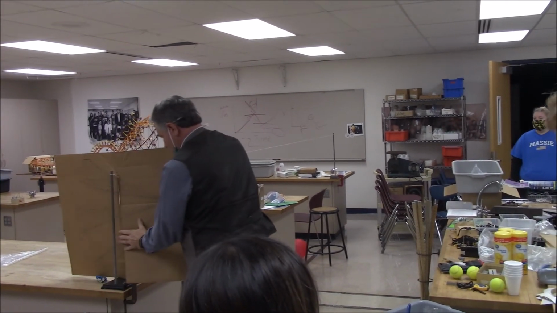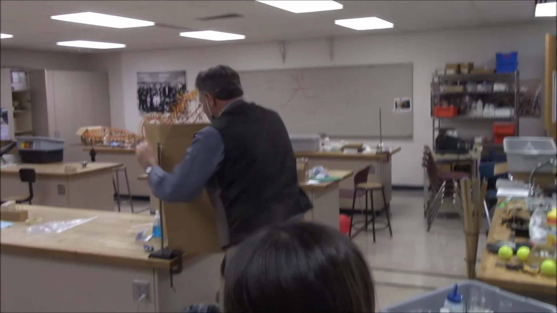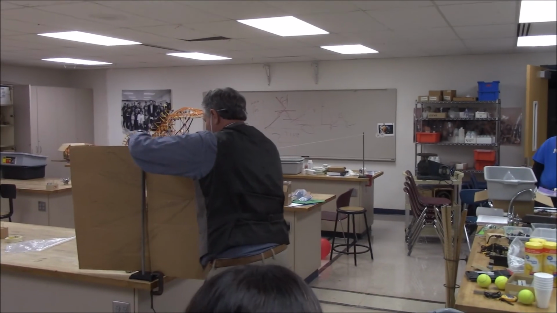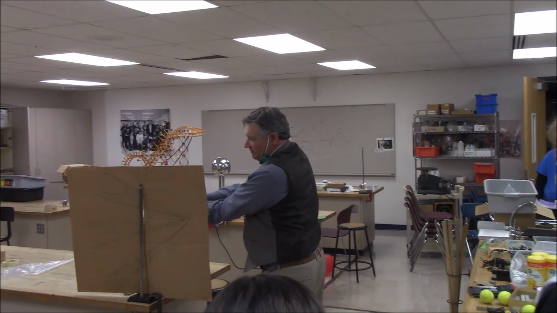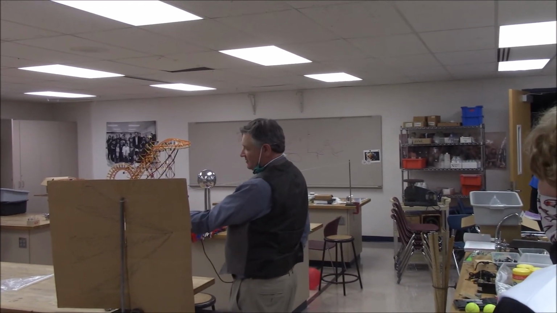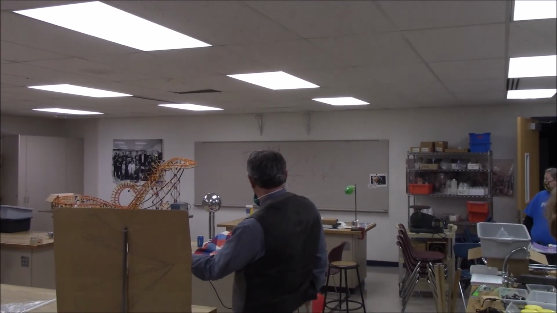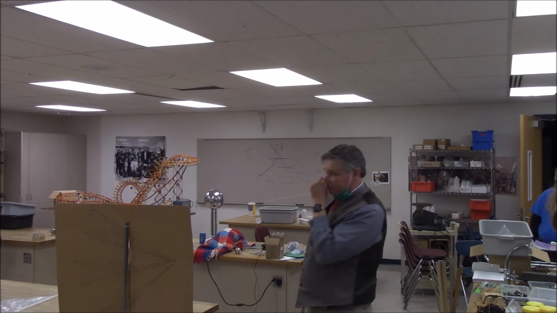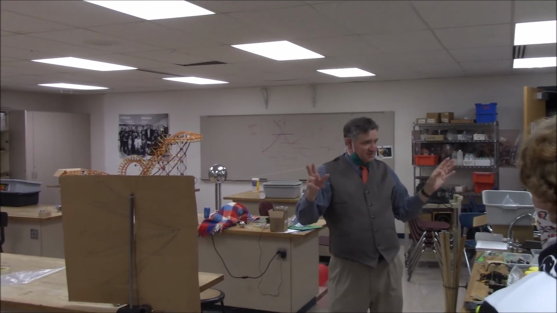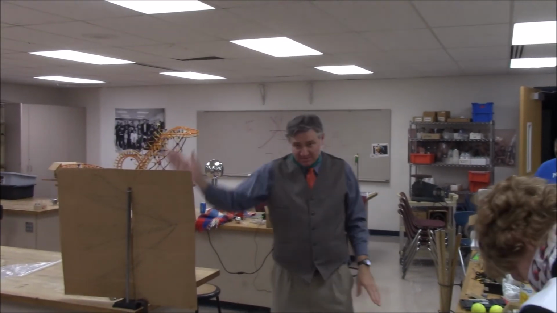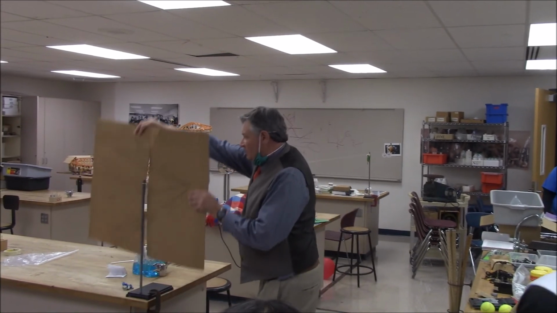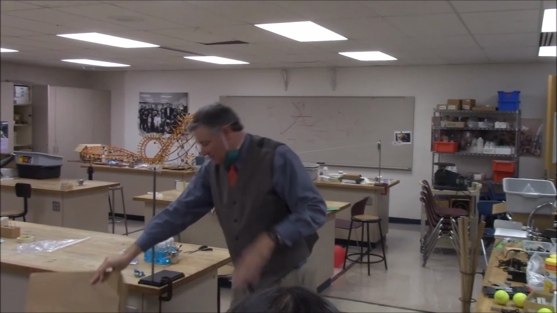Okay, so now I'm going to let go of it. All right? So we're going to go 3, 2, 1. Okay? That was it. So the only difference between the two is that this was a blast shield, and the other one was just shooting off into empty space.